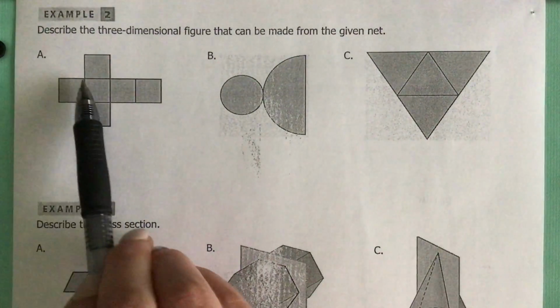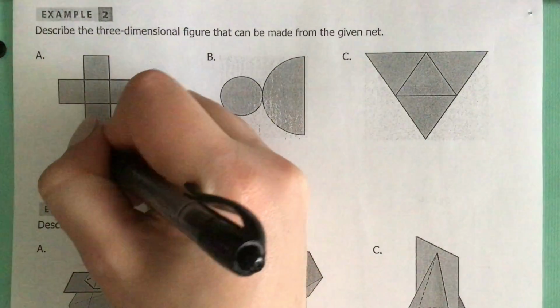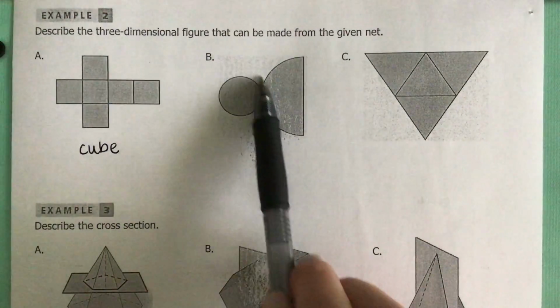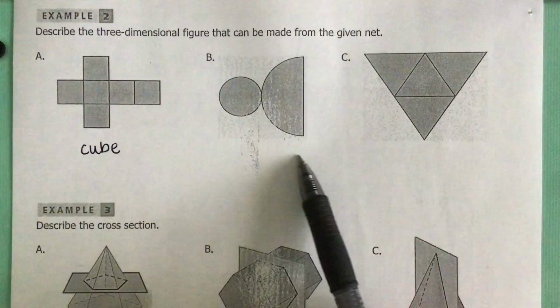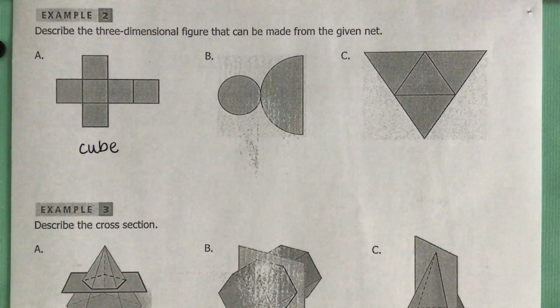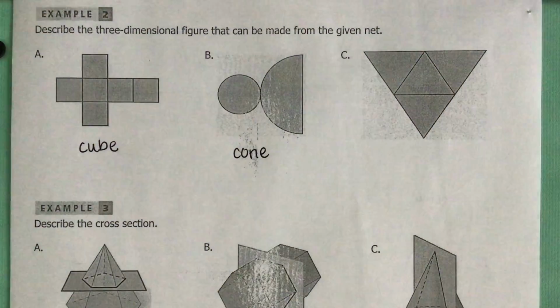So if we were to cut this out and then fold it along all of these lines, what shape would this end up making? Well, if we were to fold that up, that would end up making a cube. So we're just gonna write cube underneath of it. Here we have one circle and then this half circle right here. So if we were to take this half circle up and then reconnect it here and kind of curl it around that circle, this would not form a cylinder because it does not have 2 bases. It would form a cone because it only has 1 base.